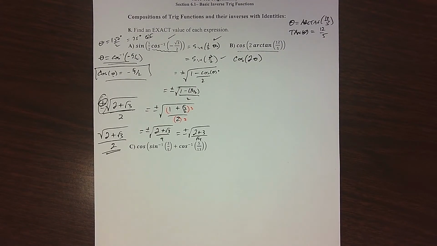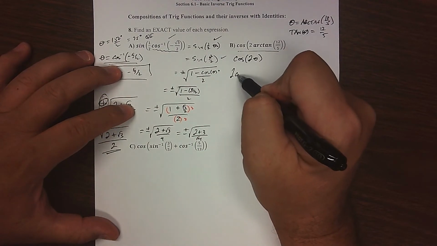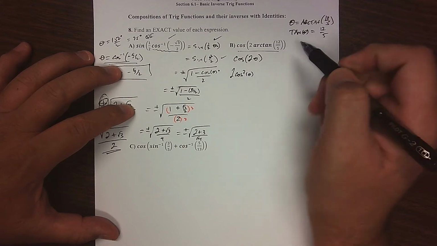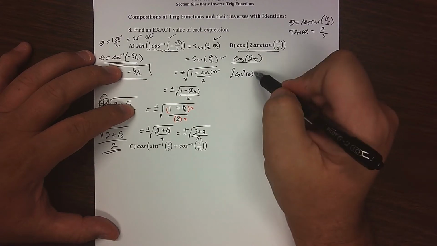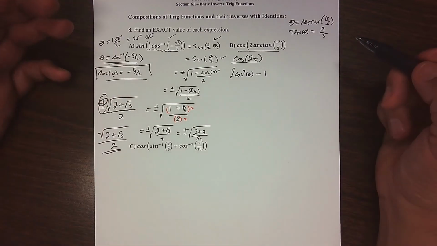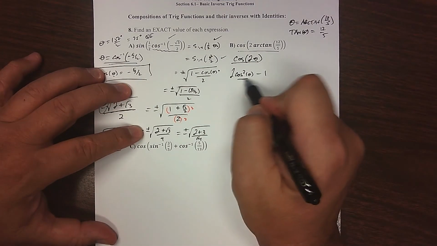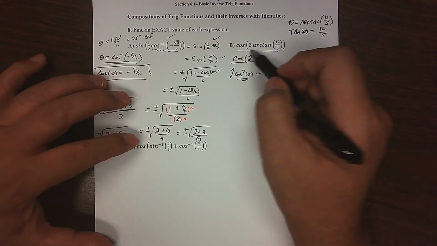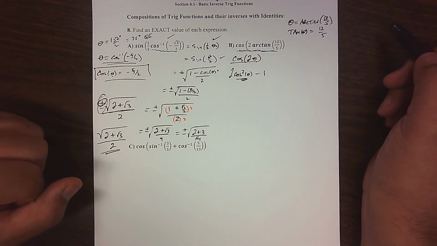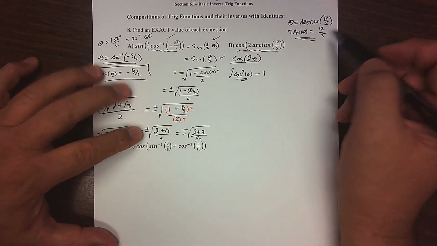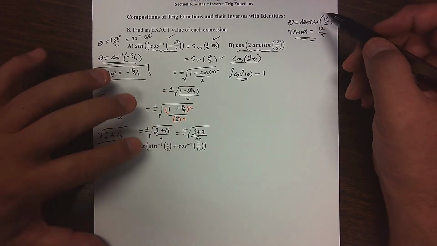What do we know about the cosine of 2 theta? Well, we actually have 3 different ways to write that function. I'm going to write it in terms of its cosine. So we know that this is 2 cosine squared theta minus 1 when we invoke one of our double angles. So if I can find the cosine of theta, I can pretty much find the value of this crazy guy here. So let's go back over here and find the cosine of theta.